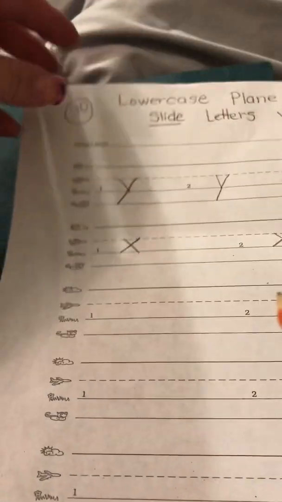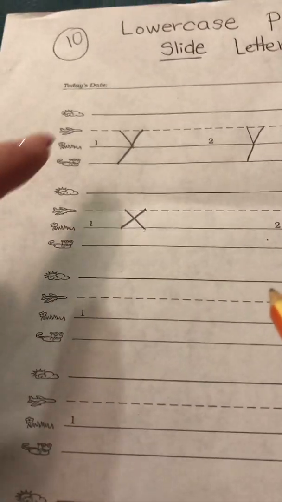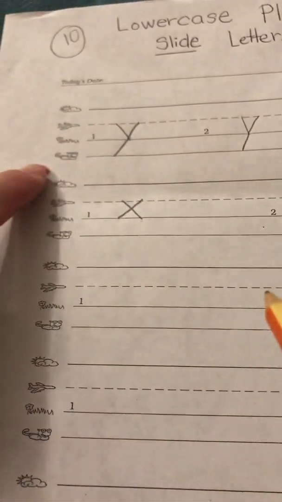Now, if you're not using Foundations paper at home, and your paper does not have this little worm line at the bottom or the Foundations pictures, I'm going to show you what the letters would look like on plain handwriting paper without the pictures and even without some of the terms we learn in Foundations, okay? So we'll begin with Y.